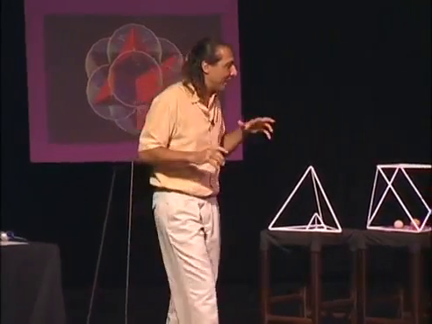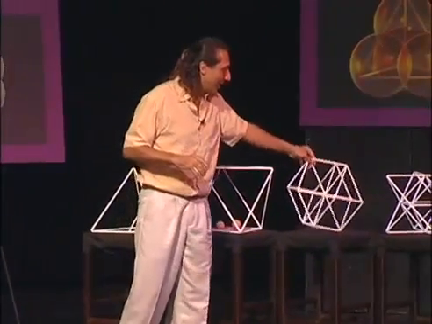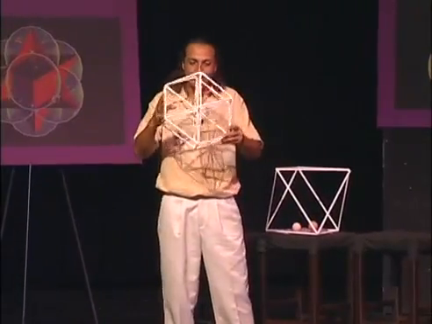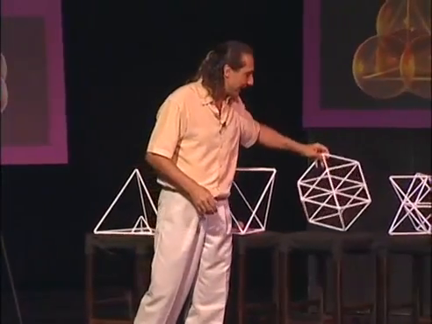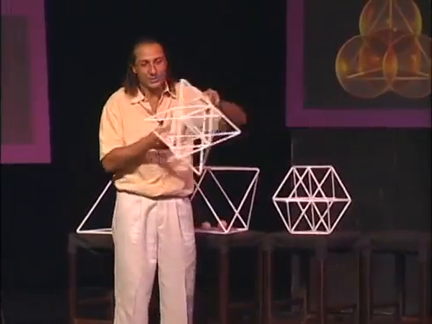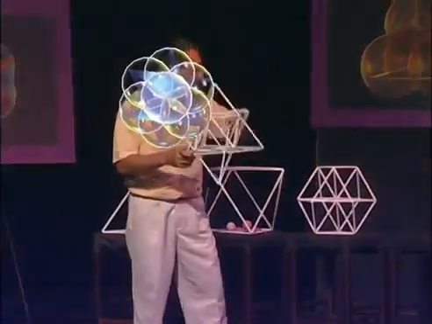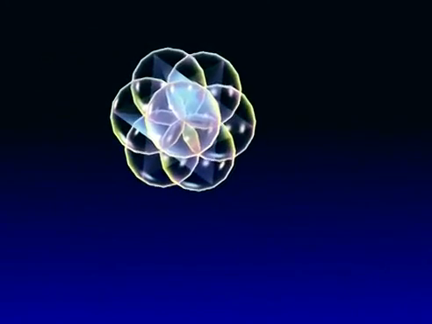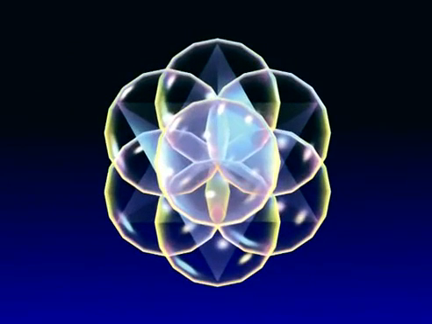If you put a sphere around each tetrahedron of vector equilibrium, they will intersect. Or if you put a sphere around each tetrahedron of a star tetrahedron, they will intersect. The intersection pattern looks like this. It looks like petals or lobes.